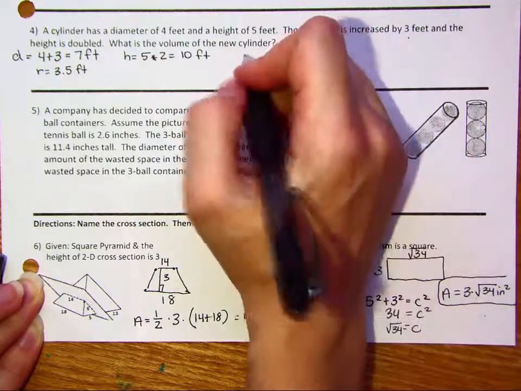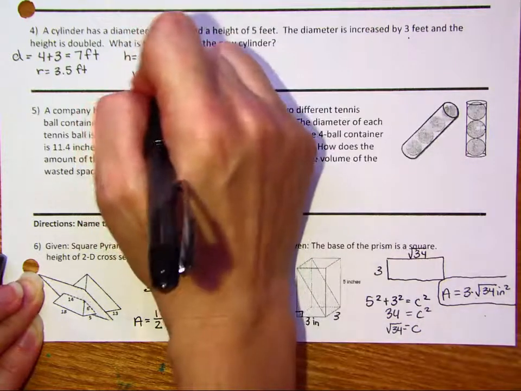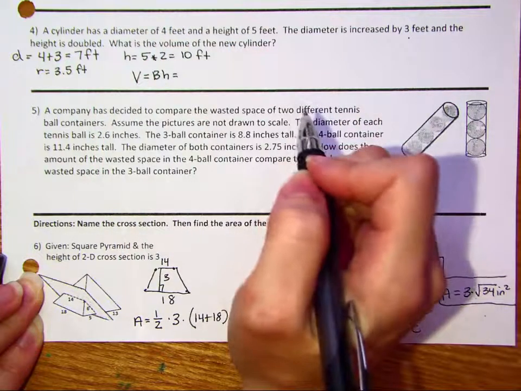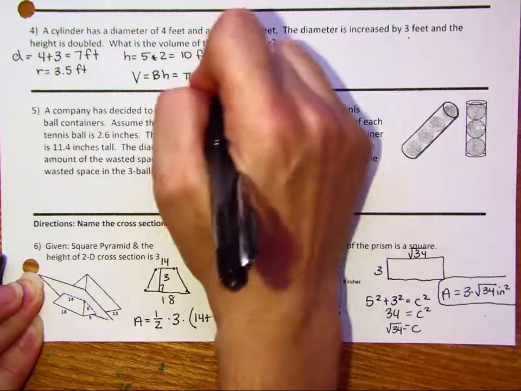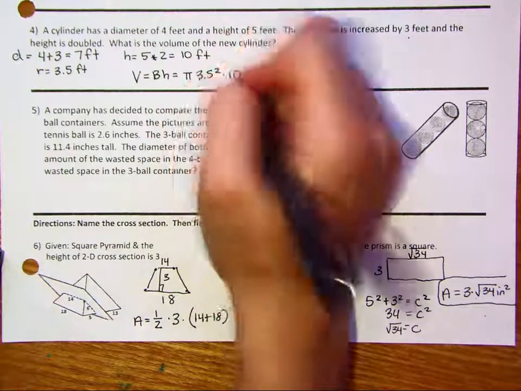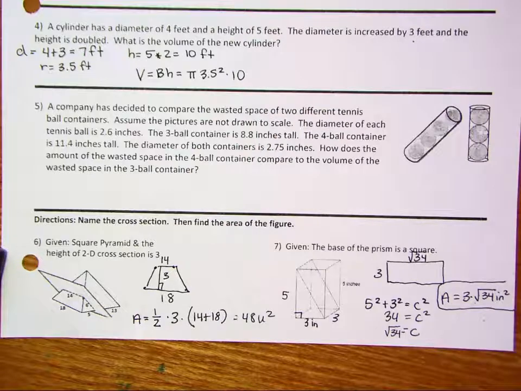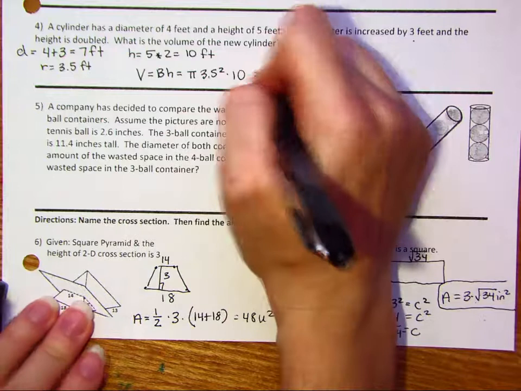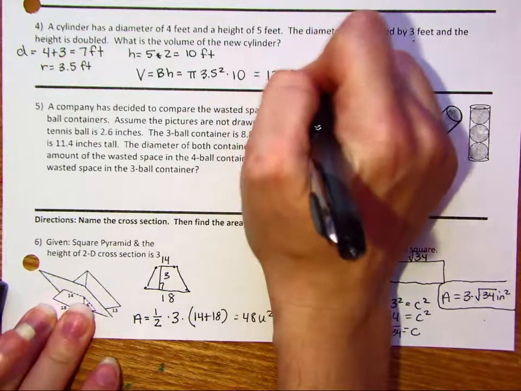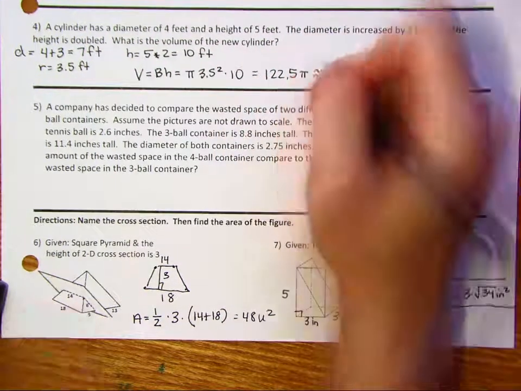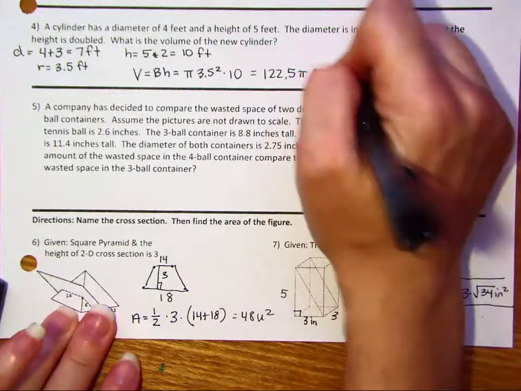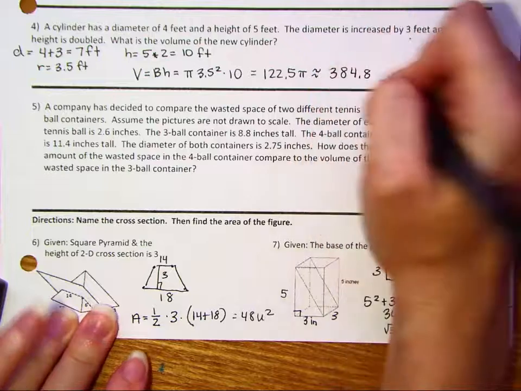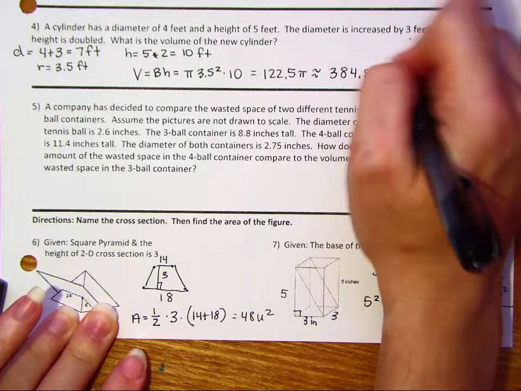When we want to find the volume of the cylinder, volume is the area of the base times the height. The base shape on a cylinder is a circle, so that would be pi, the radius here, 3.5 squared, times the height, which in this case is 10. So in my calculator, I'm going to do 3.5 squared times 10, and that's going to give me 122.5 times pi. Now if we change that to a decimal, we multiply by pi, and I'm going to get about 384.8. Let's put a unit on this, feet cubed for the volume.